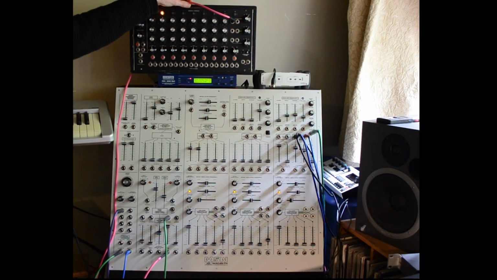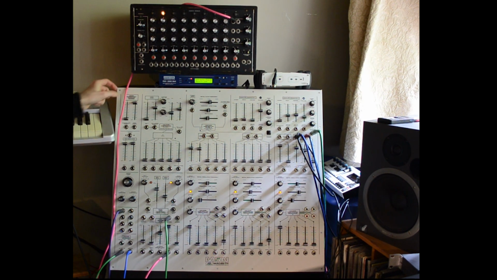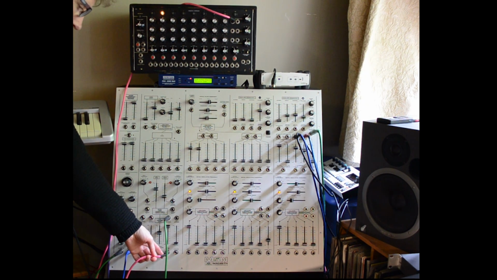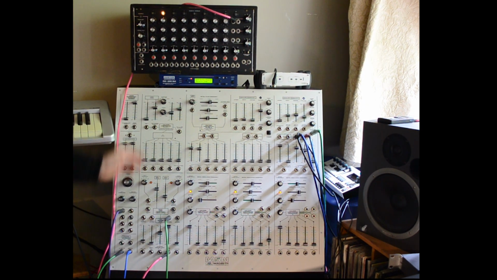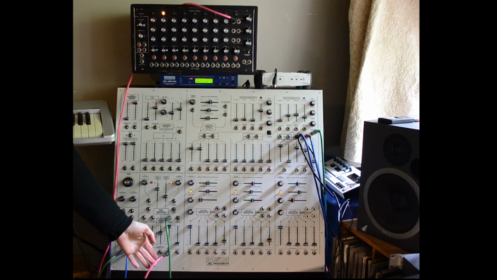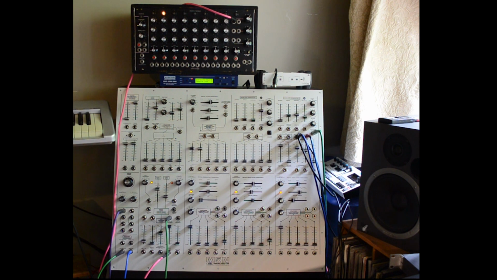From the sequencer, I'm taking a control voltage into the Macbeth. It's actually running into the sample and hold of the Macbeth. So the sample and hold is sampling the voltages generated by this, and then those sampled voltages are being used to drive the oscillators.